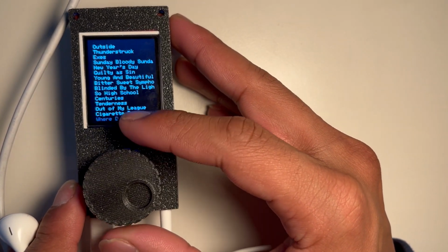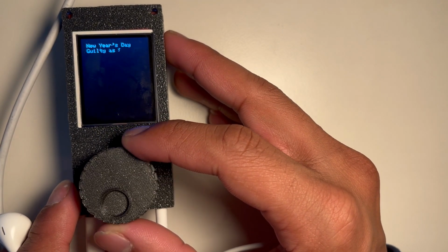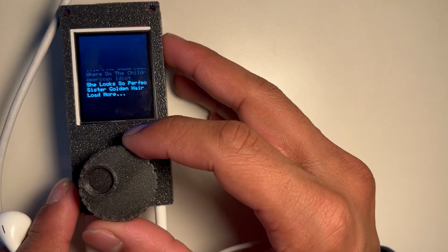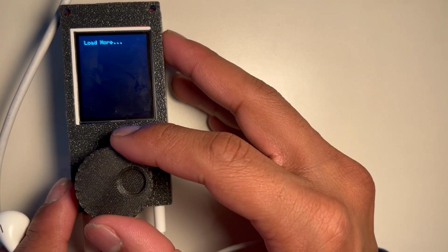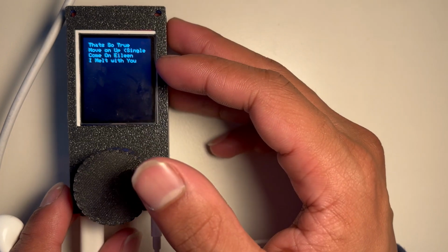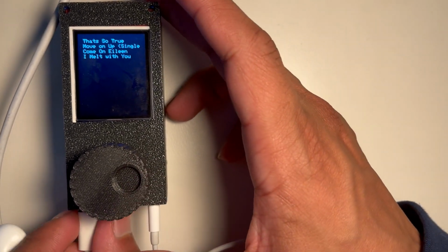button. Due to memory constraints, the MCU only holds 24 to 25 song names in memory at a time, so to go to the next page, there's a Load More button, which loads the next page. So if I click on it, it loads the next page, which has, in this case, 4 songs. So with that, let's get into how this device works.